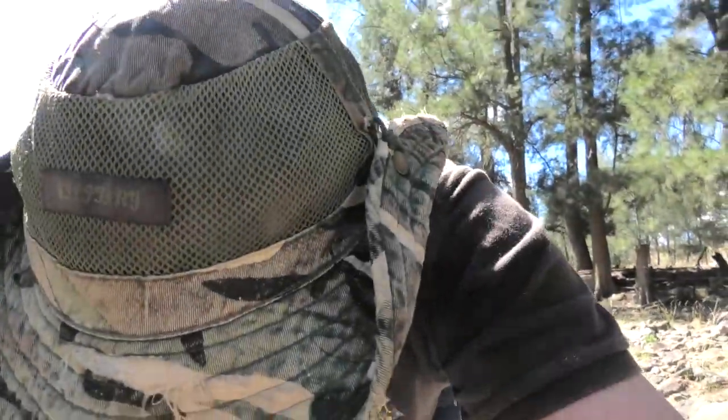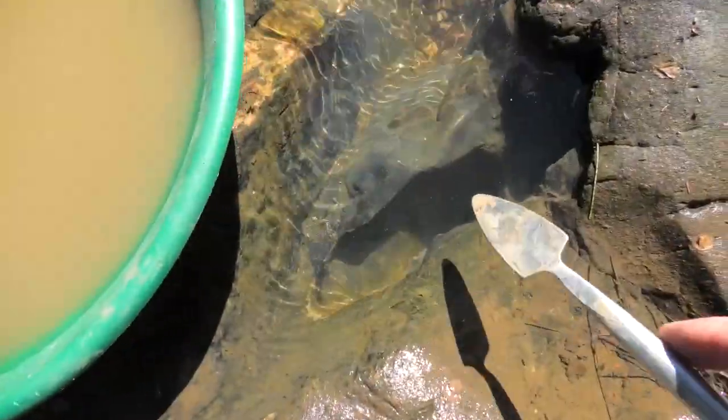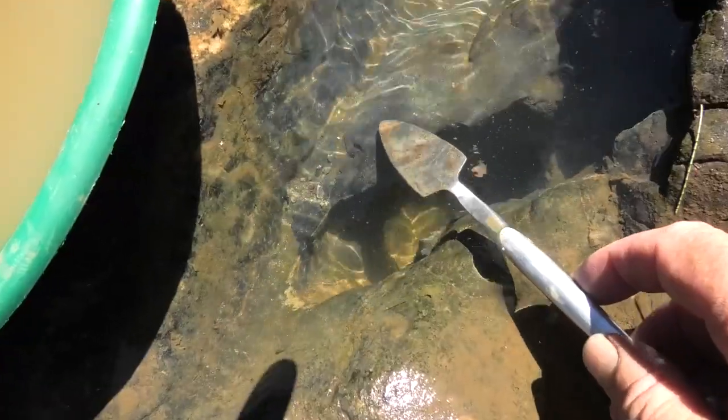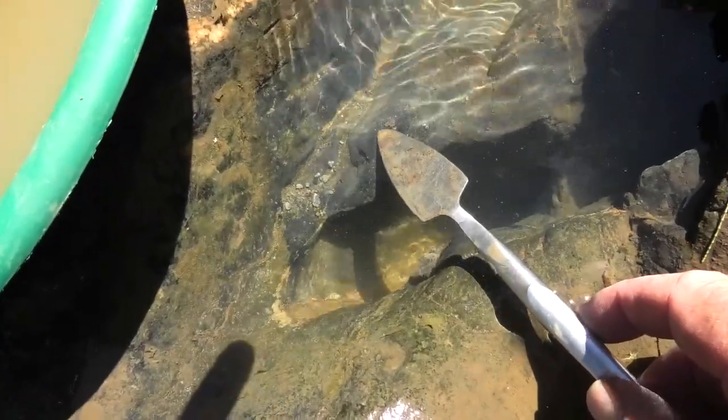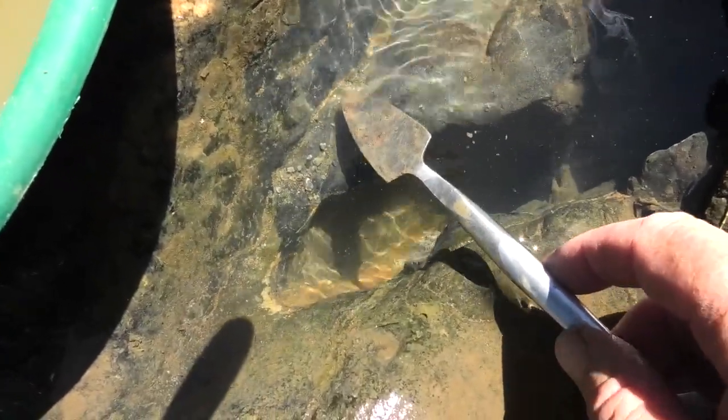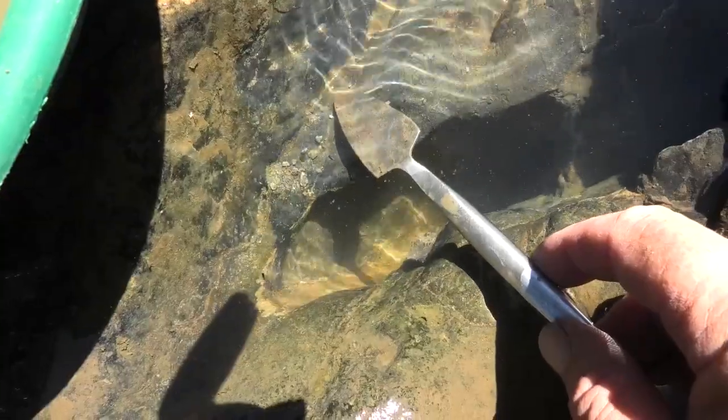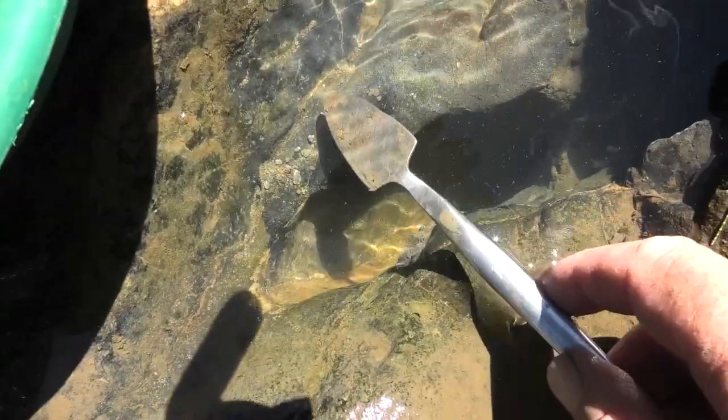Now the water's cleared, and I can actually see gold just sitting on the rock. So I just grab the small tool, not big gold, just little bits, and I'll point out these two bits of gold that's just sitting on the edge of the rock. There's one bit right there, there's another bit right there at the end of the tool.